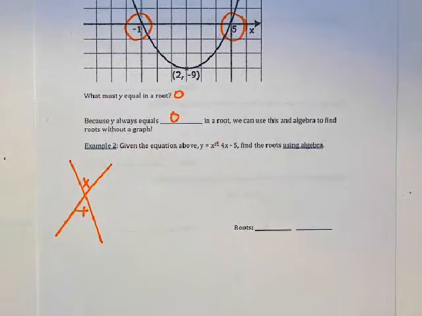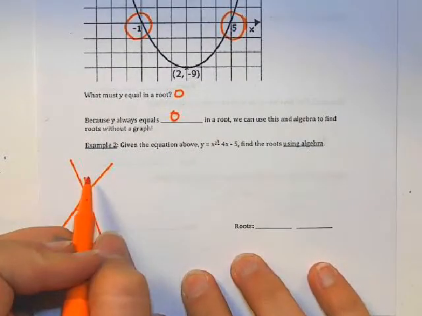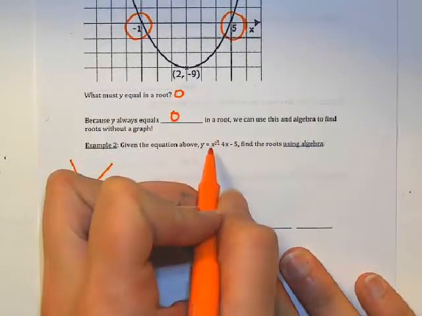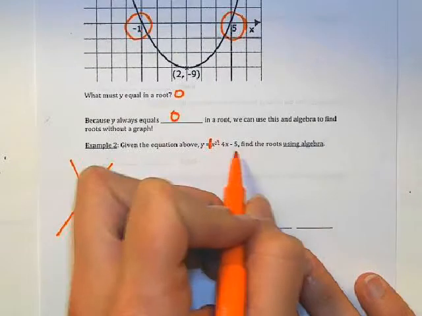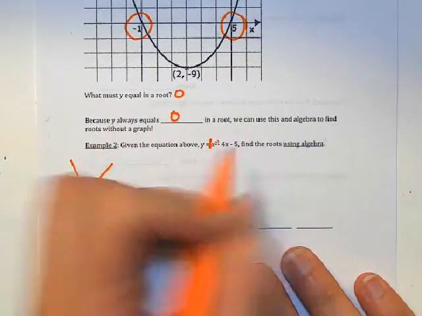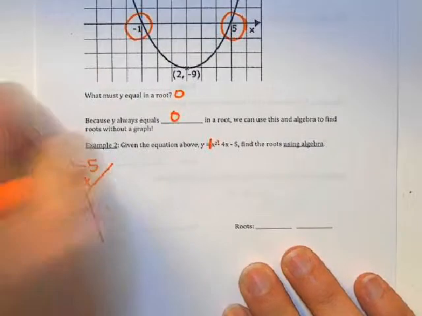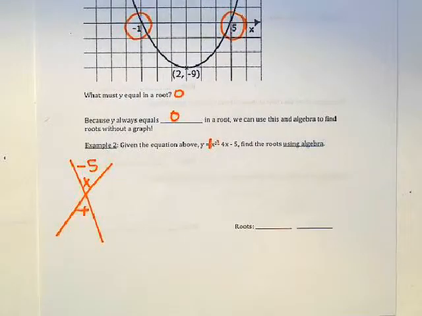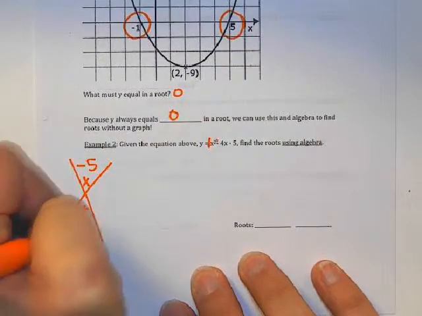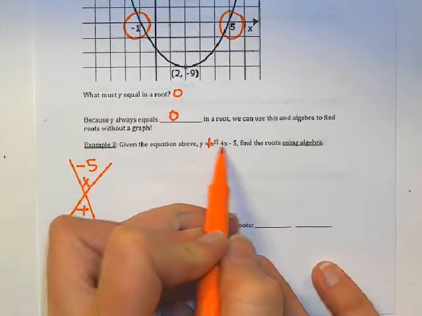Okay, you know how to do this, so it's kind of like a review. How do I find the top number? Do you remember? First times last. So my first number is a 1, and my last number is a -5. So 1 times -5 is -5. How do I find the bottom number? It's the middle number, which is -4.